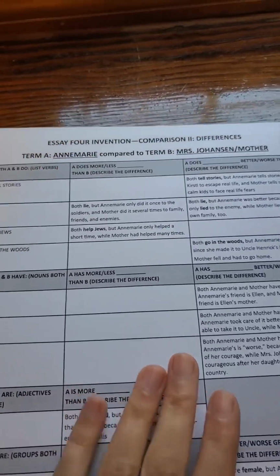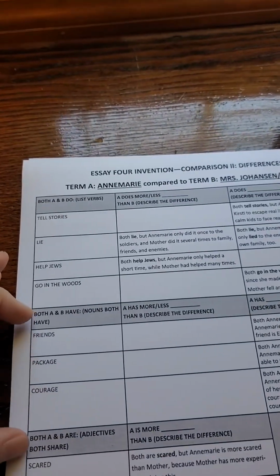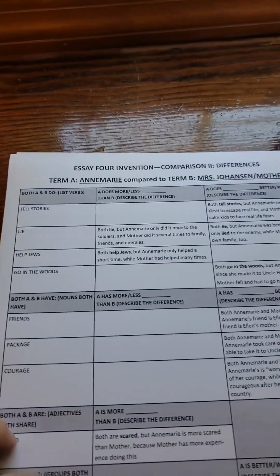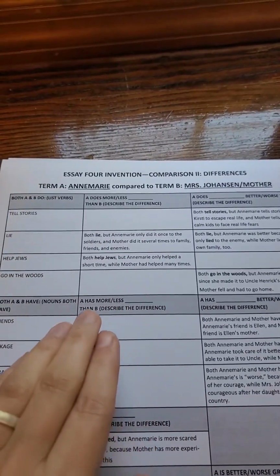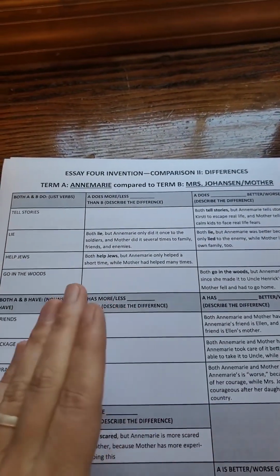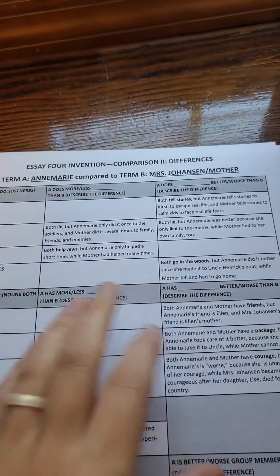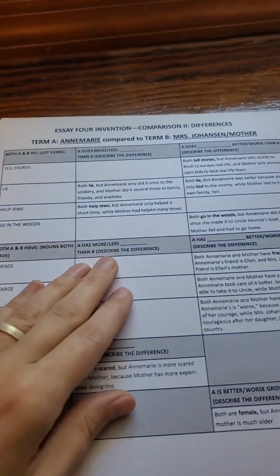So once again, it's just the same thing. We're just taking each of our do, haves, and ares, and we're seeing A has more or less than B, or B has more or less, and then better or worse. So that's really just how we're looking at the differences. And like I said, you may be able to fill these in, you may not. You may not be able to fill a few of these in.